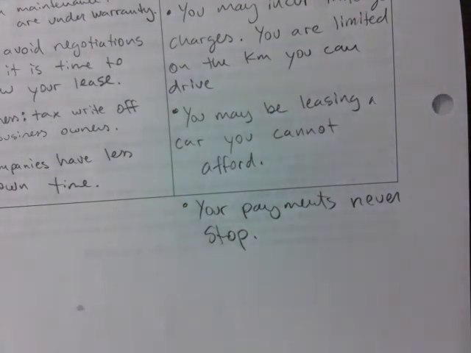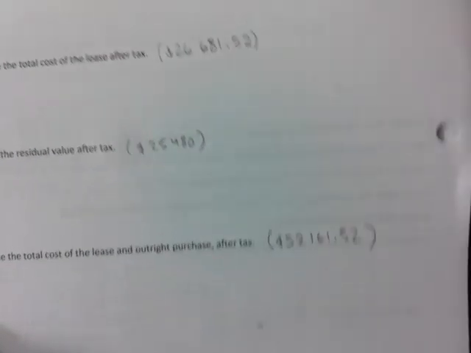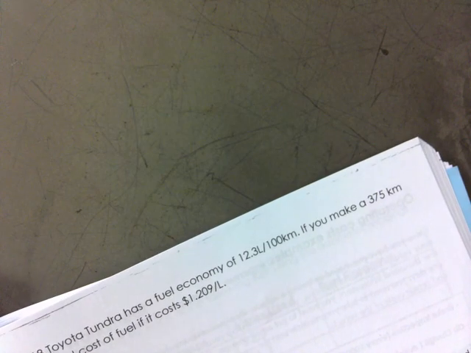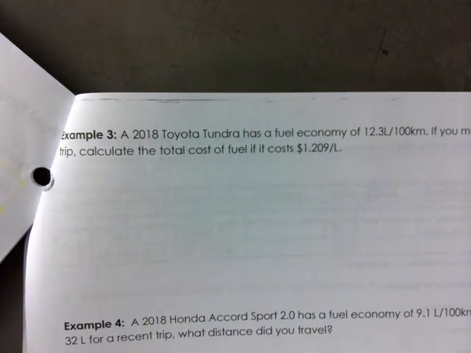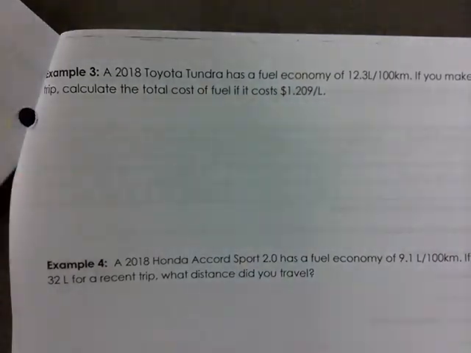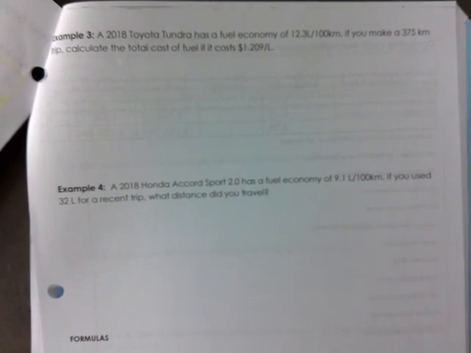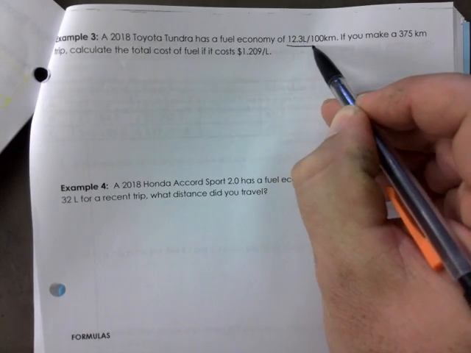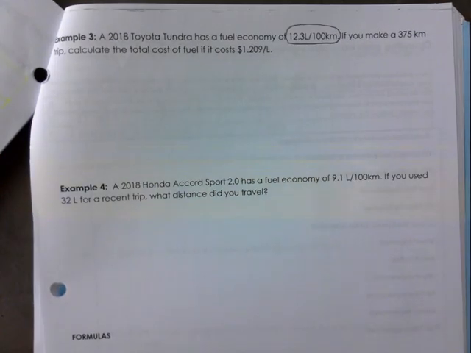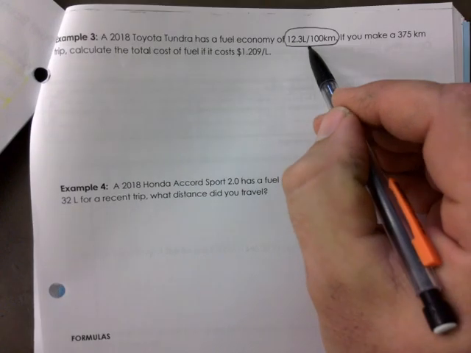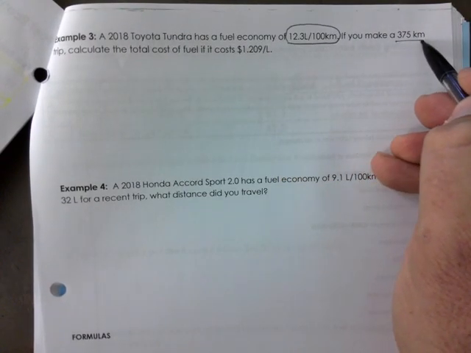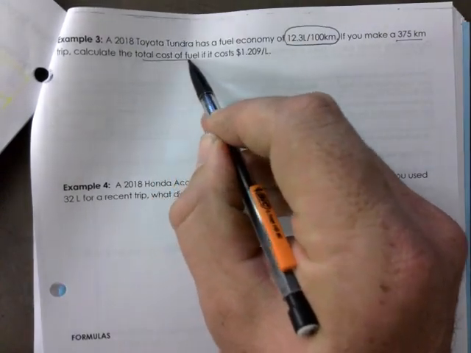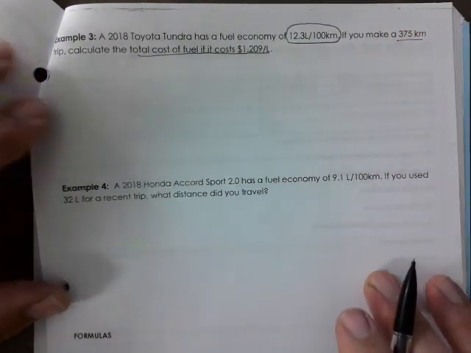Okay, let's go to fuel economy. I know you're tired. I think I'm going to just leave you alone on that, but I'll give you the answers. Let's go to page 67. I'm going to ask you to do examples 3 and 4, but I'm going to break this down. Guys, do you need to calculate the fuel economy in this case? This is on 67. You don't need to calculate the fuel economy, it's already given. But you can use it, right? It says you make a trip, and it says calculate the total cost of fuel. It jumps, so I will break it down for you.